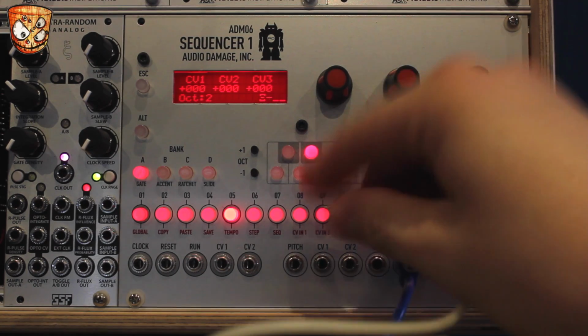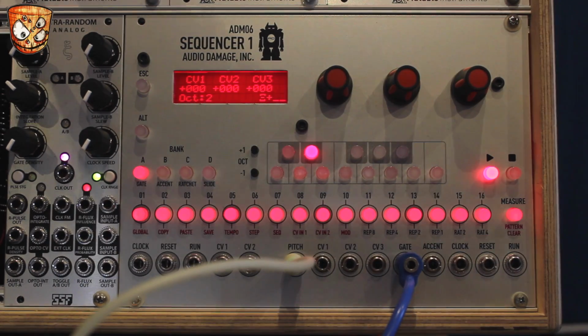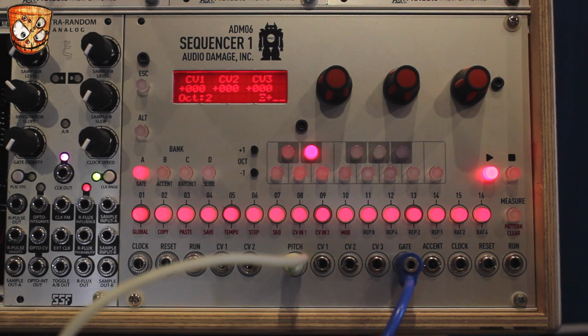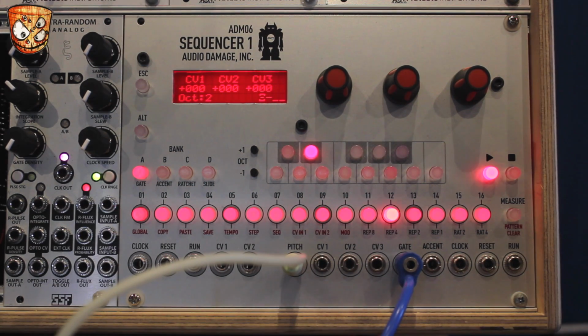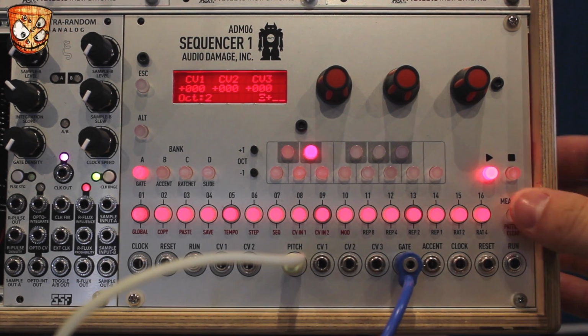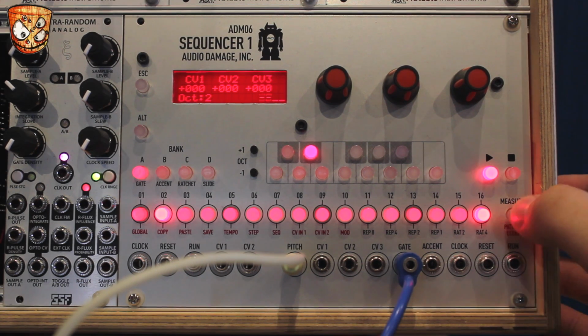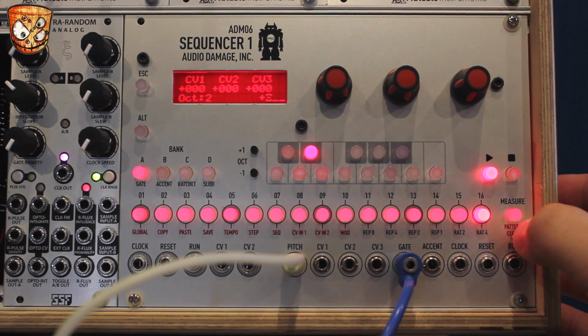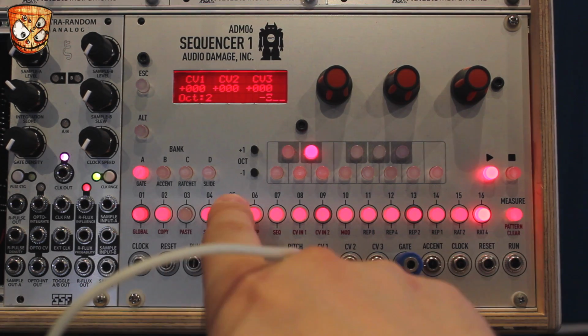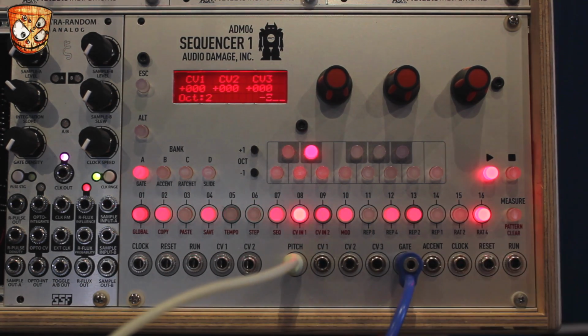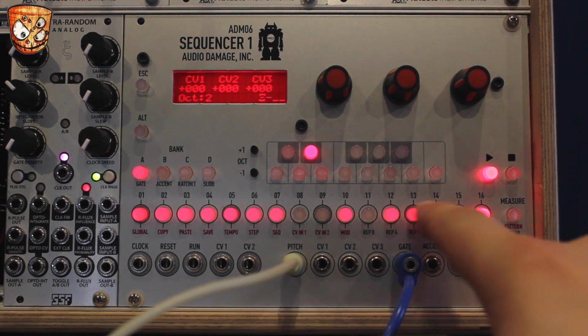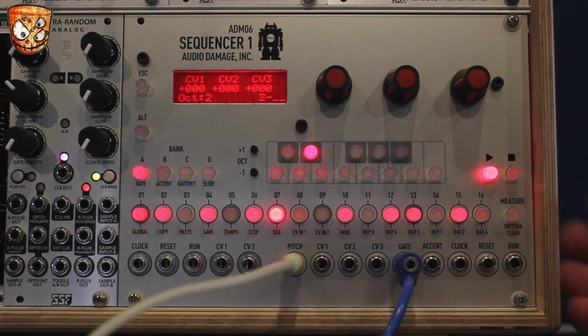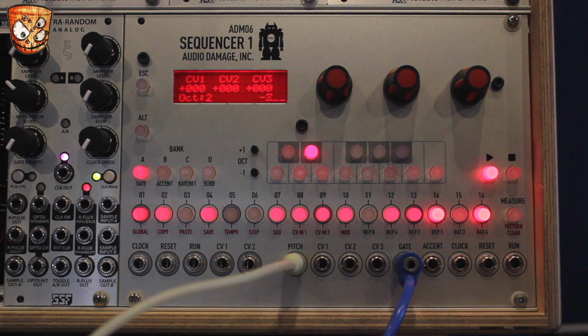Hitting play starts the gates triggering my patch, and let's take the pitch output into my oscillator as well. So you can see the first 16 steps and then press measure to see the second 16 steps as well. And I'll turn some of these gates off to create a nice little gate sequence going along with the pitch. And you can have a maximum of 64 steps in each sequence.